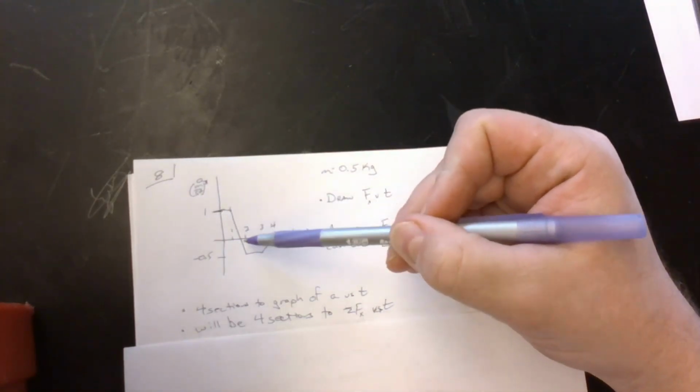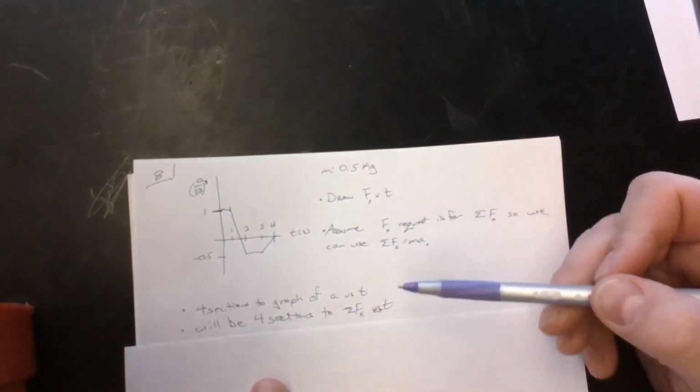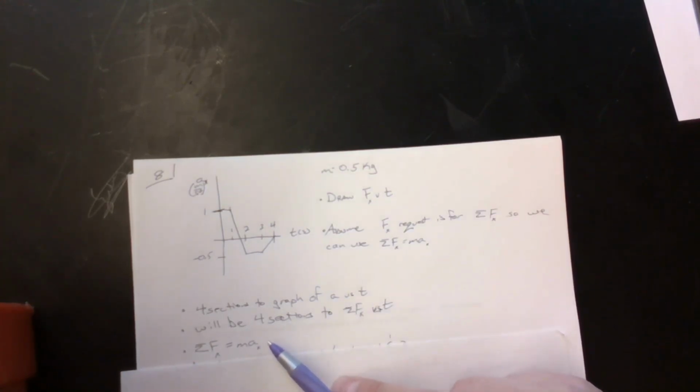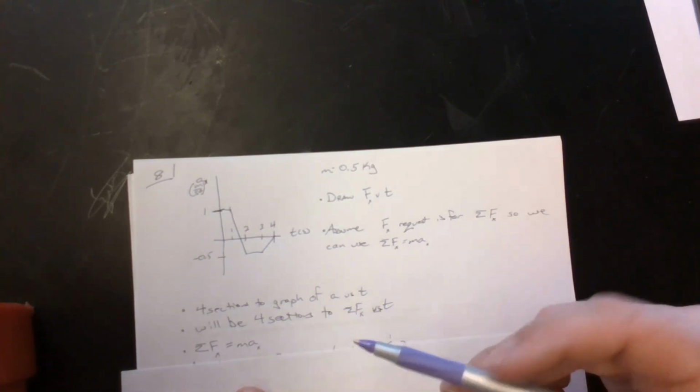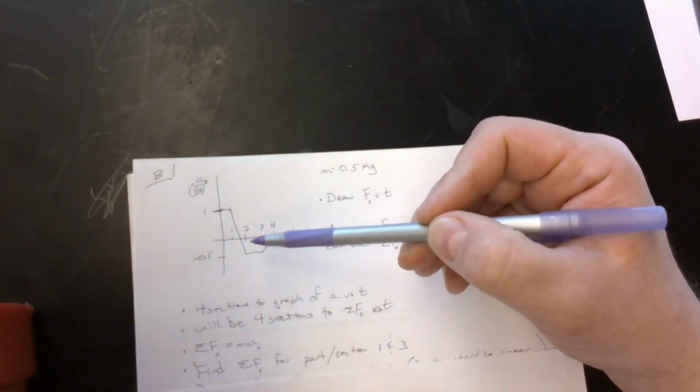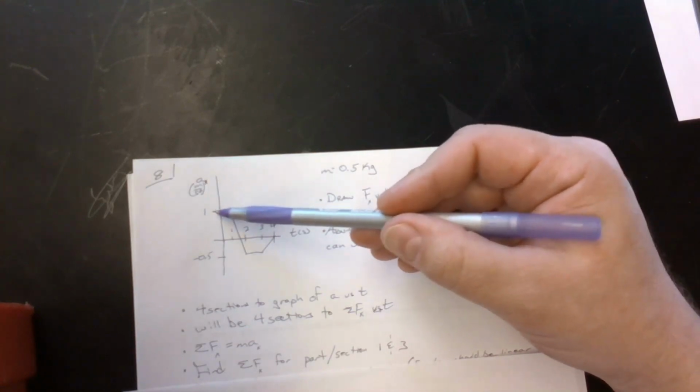Then there are 4 sections to this graph: section 1, section 2, section 3, section 4. So there are 4 sections for this acceleration versus time graph. There will end up being 4 sections for the force versus time graph. I'm going to end up using this application of Newton's second law. We can use that to find the total force for section 1 and section 3, spots for which the acceleration is constant.